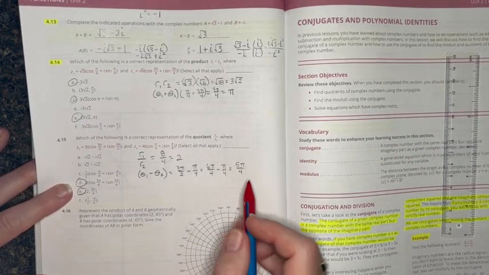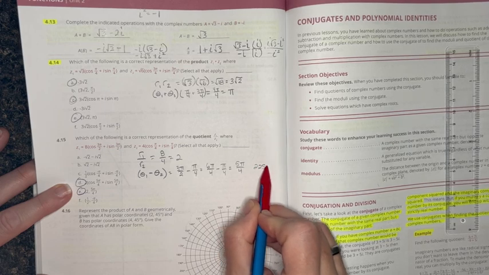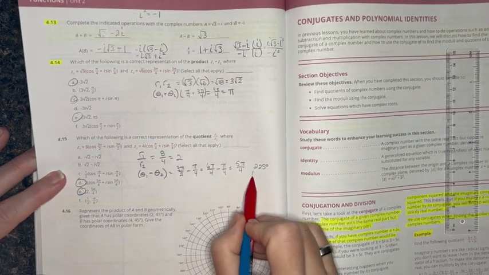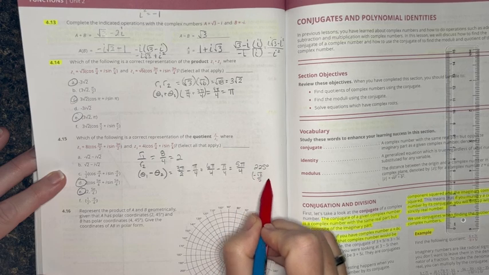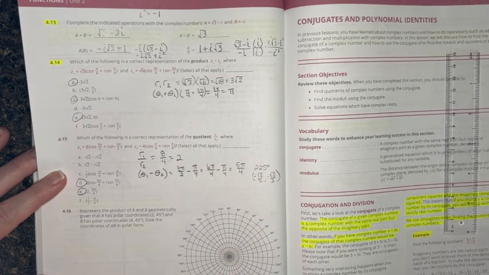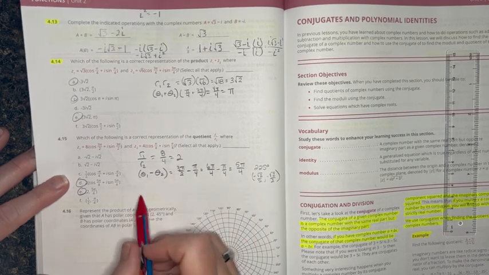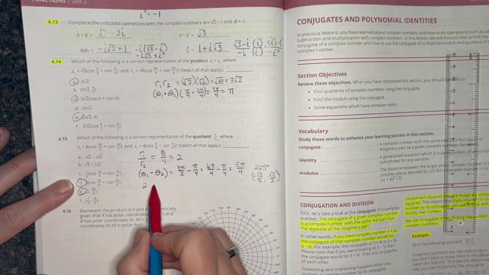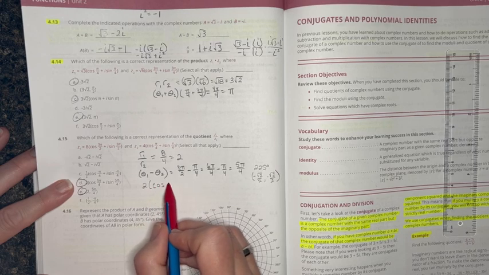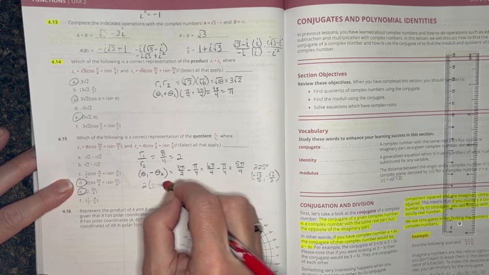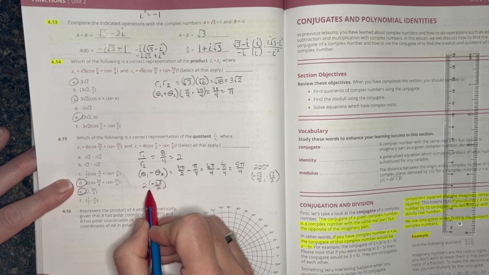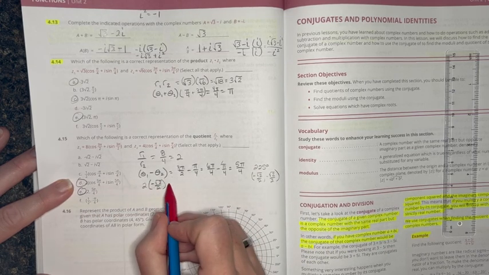So 5 pi over 4 was that 225 degrees, right? Which was represented by negative square root of 2 over 2, comma, negative square root of 2 over 2, okay? So if we put that into here, we've got 2 times the cosine of, or not cosine of, 2 times negative square root of 2 over 2, because I'm distributing, right?